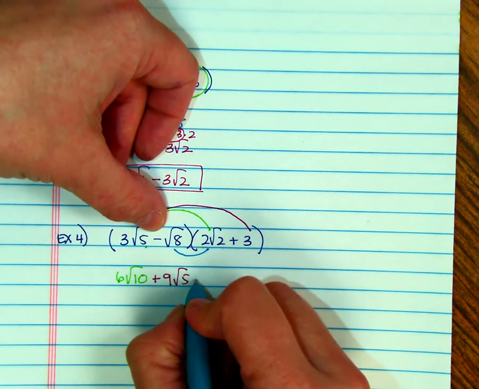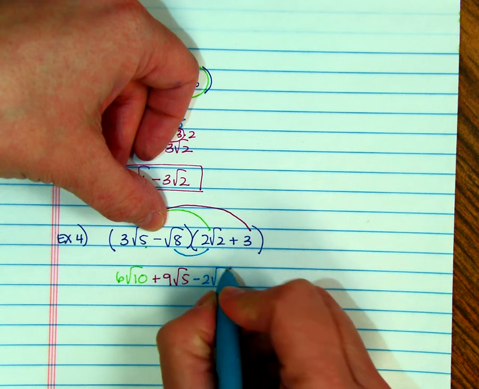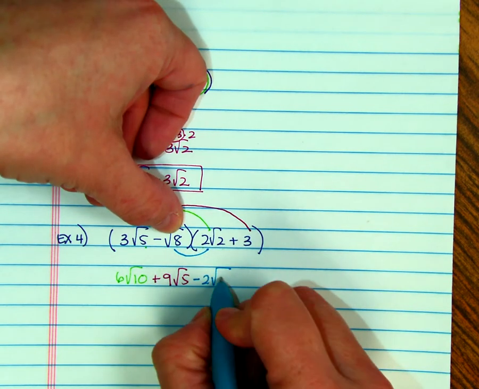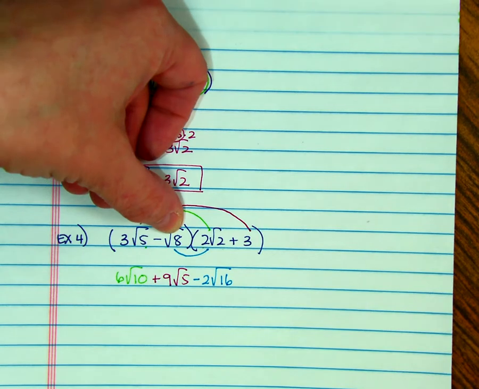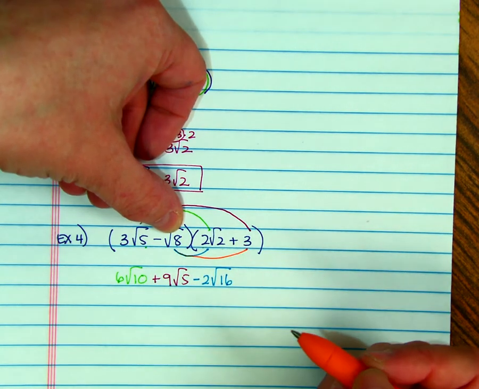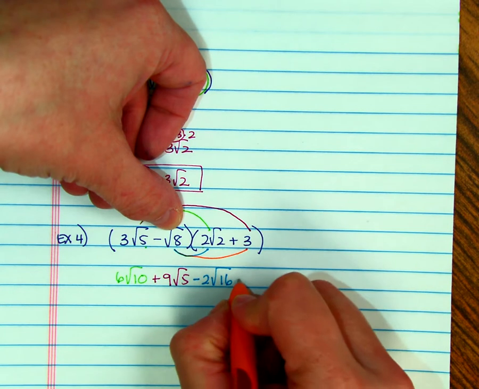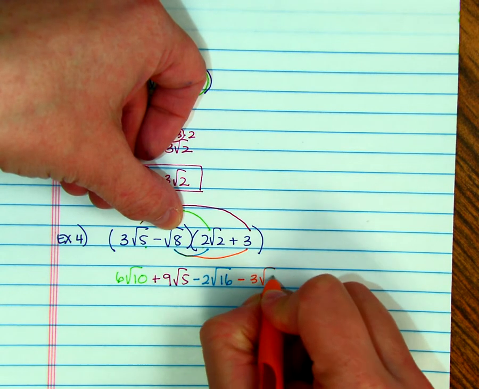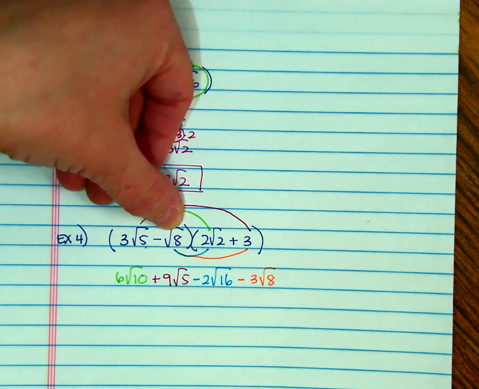So I have negative 2 radical 8 times 2 gives me 16. And then finally, I'll get a different color. Negative radical 8 times 3 gives me a negative 3 radical 8.